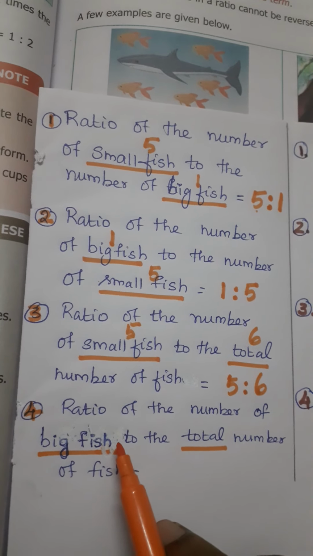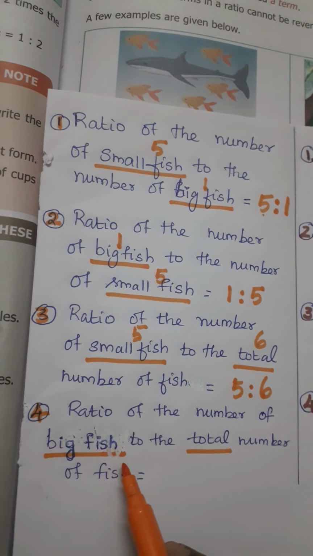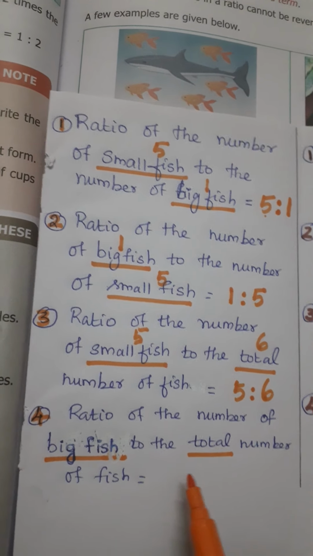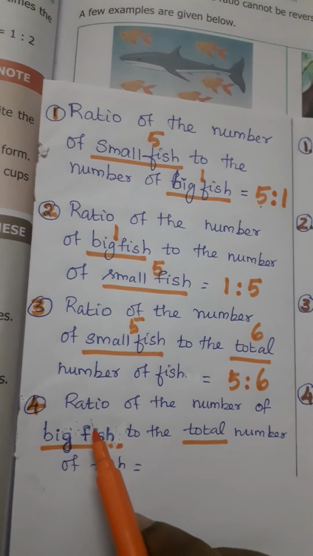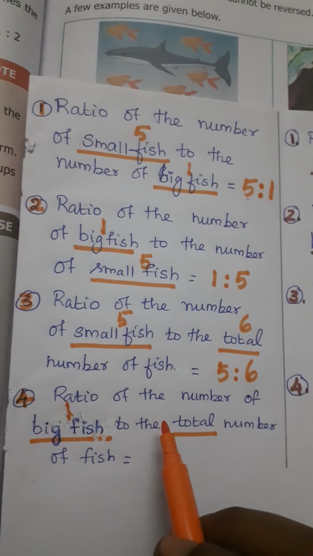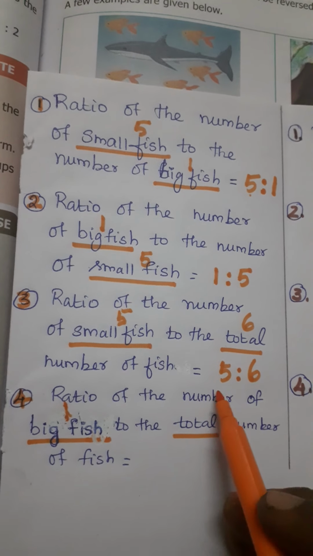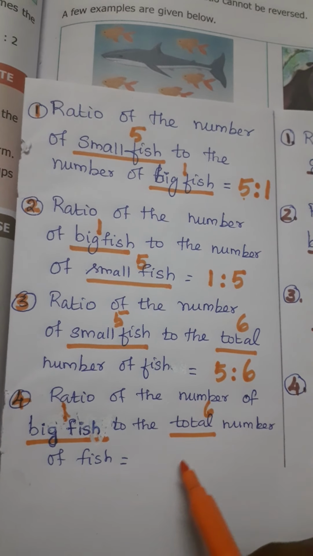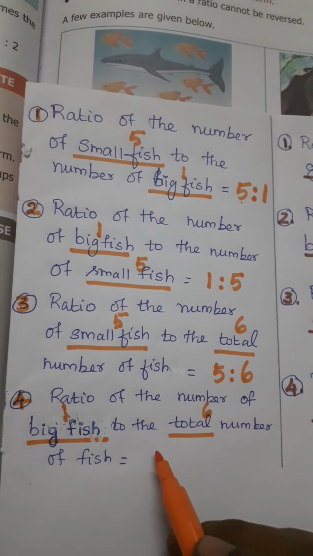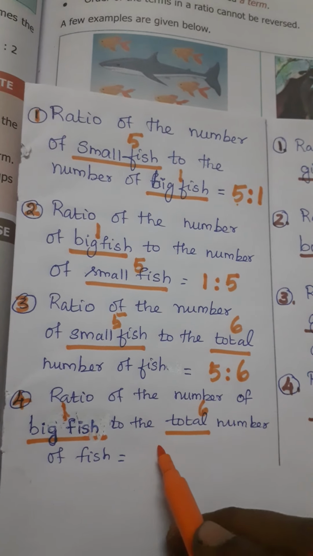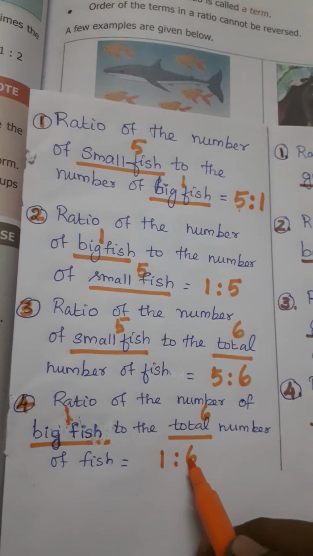Next, the ratio of the number of big fish to the total number of fish. Number of big fish is 1 and the total number is 6. Therefore, the ratio of the number of big fish to the total number of fish is 1:6.